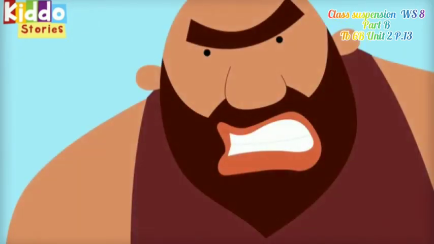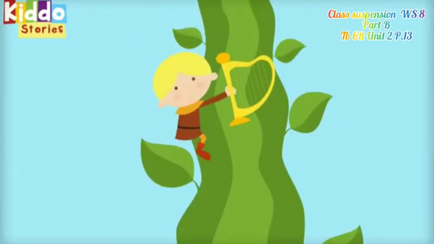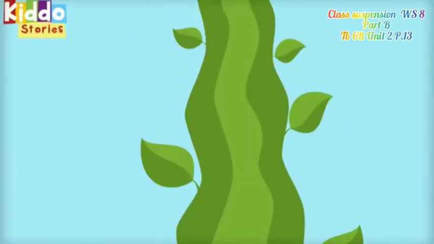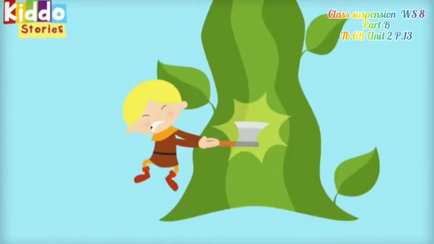"Fee, fi, fo, fum," yelled the giant, and he chased after the boy and his harp. Jack raced to the beanstalk and slid down. He could feel the stalk shake as the giant began climbing down. Luckily, his axe was nearby, and he began chopping down the beanstalk.